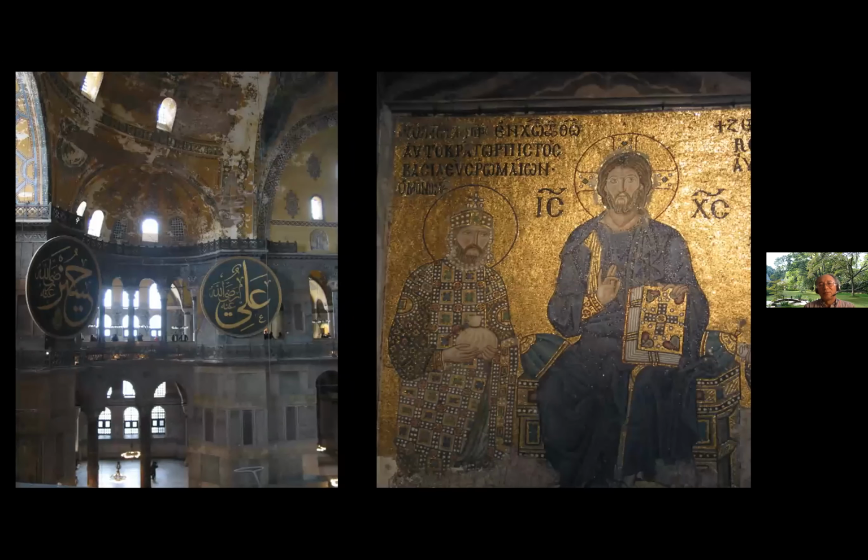And the mosaic of this art, I don't know what happened. They will change it back to a mosque now. But originally, after the conquest of Constantinople, they covered this with plaster. All the Christian art was covered with plaster. And then when this became a museum, they gradually took the plaster out and showed the old mosaic. Just incredible, beautiful mosaic in the church.